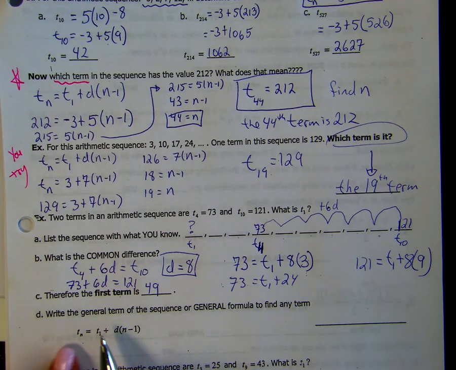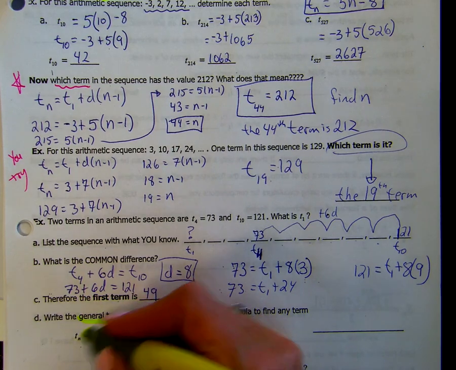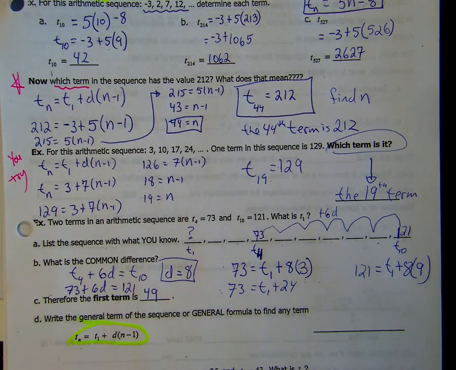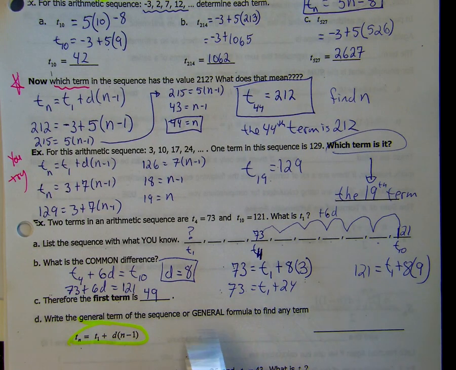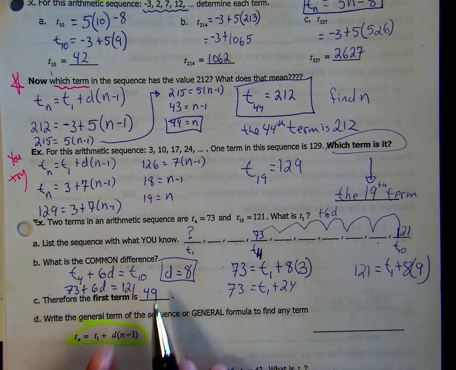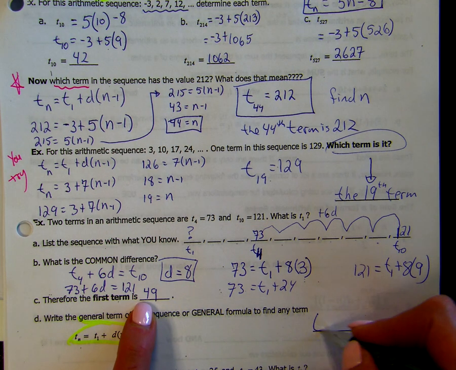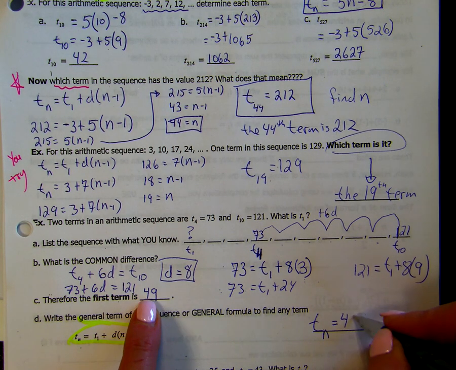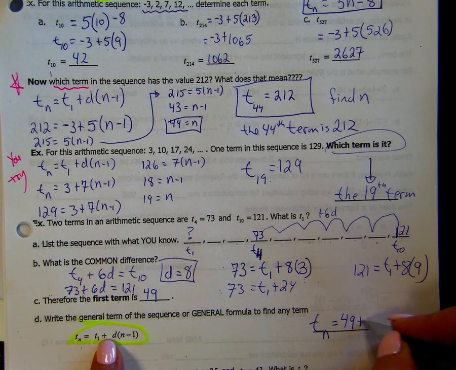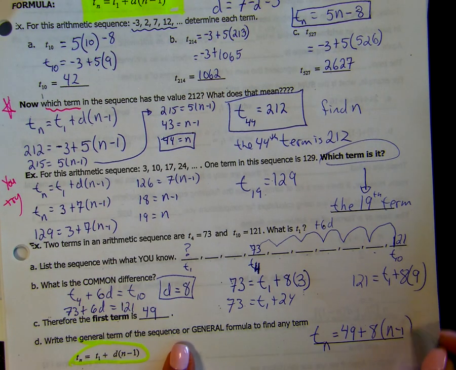Okay, so write the general form, and you're going to be asked to do this. Write the general form, as in get it into this form of the sequence, or the general formula for finding any term. So we just did all this work. We know the first term. We know the common difference. What's any term? Term sub n is equal to term 1, which I just found, 49, plus d, found that, times n minus 1.